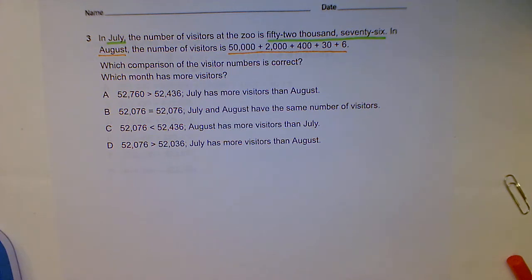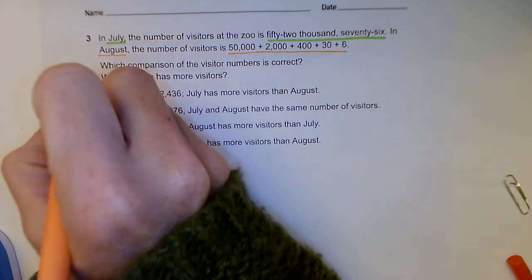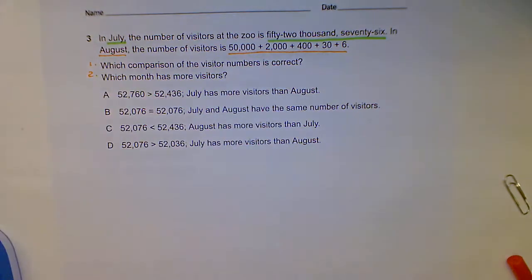Which comparison of the visitor numbers is correct? Which month has more visitors? So you have to do 2 things. Make sure that you do both of them. We have to do 1 and then 2. We have 2 different things that we have to do for this problem. A lot of you are forgetting to answer the questions. Make sure you answer the correct question.